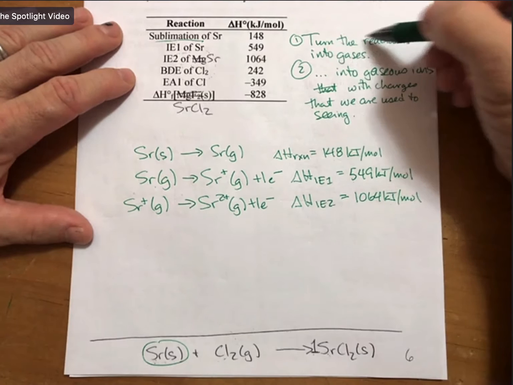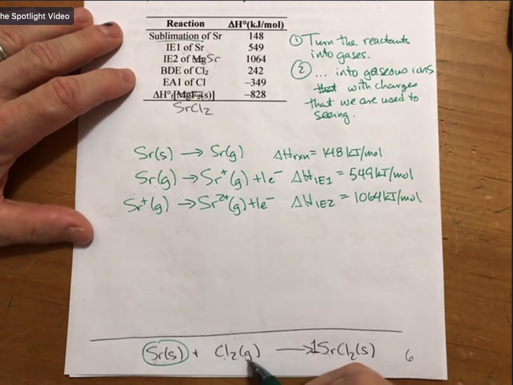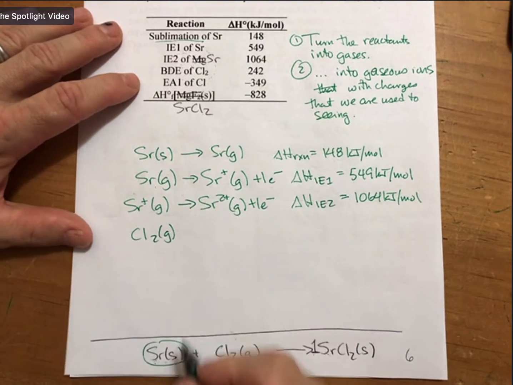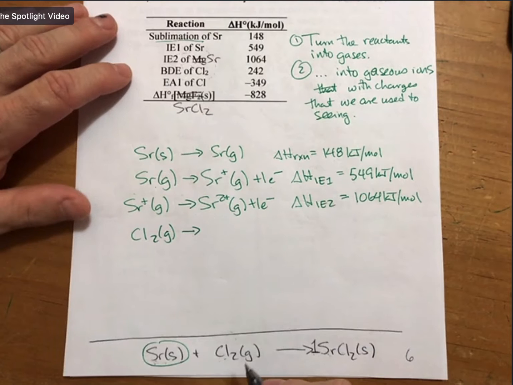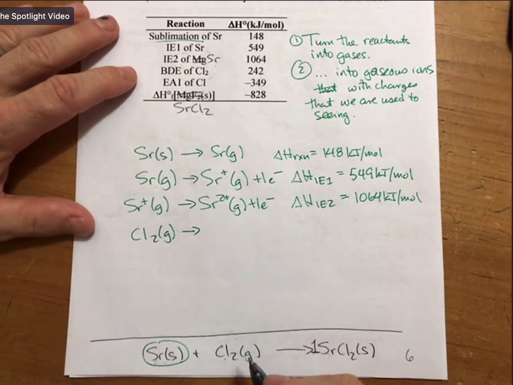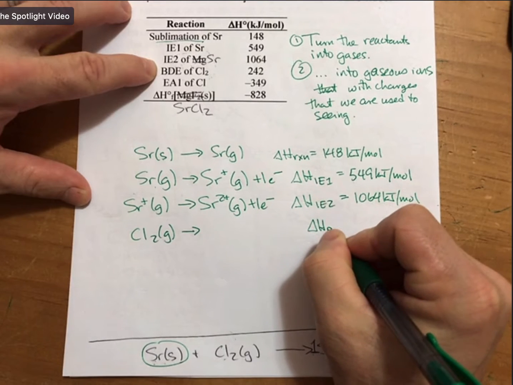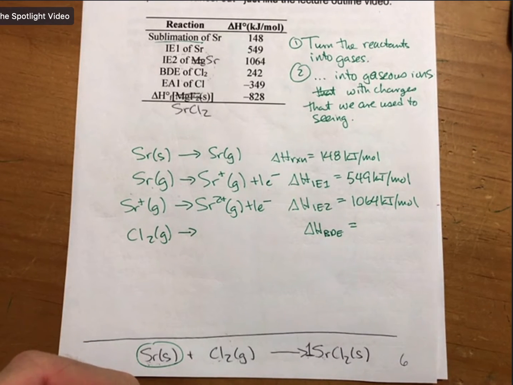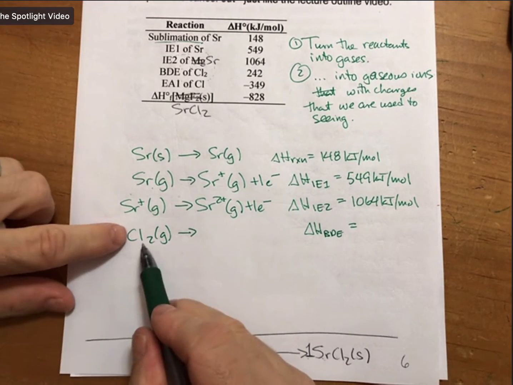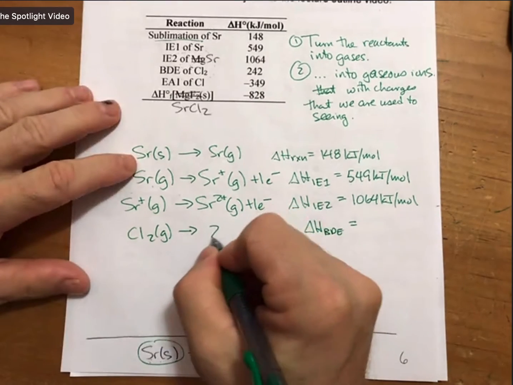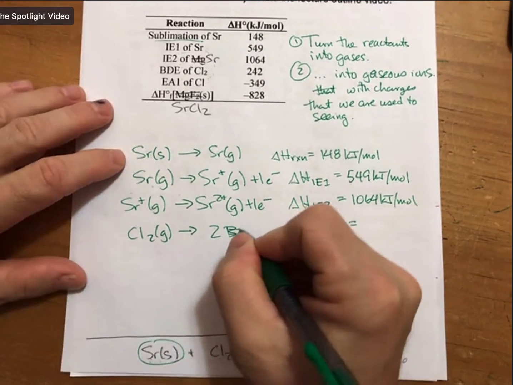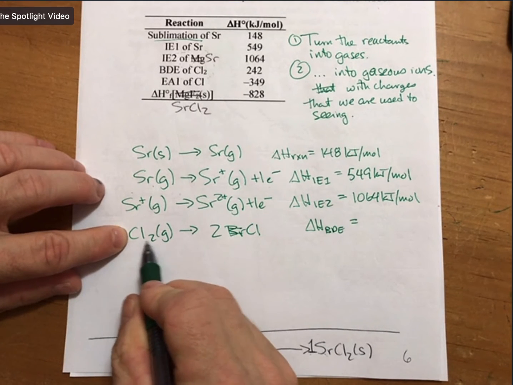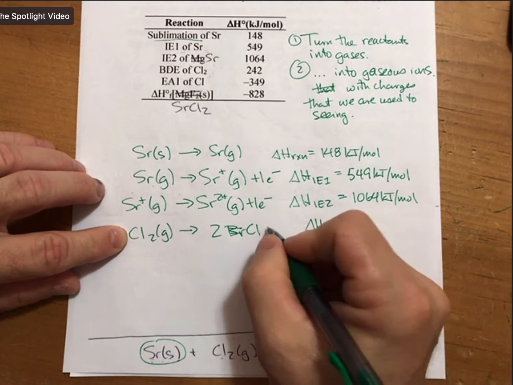Chlorine, we're going to turn the reactants into gases. Well, it's already a gas. So now we're going to take the chlorine gas and do a bond dissociation energy for it, delta H BDE. We just talked about bond dissociation energies, but bond dissociation energies, if you remember from the lecture outline, take an atom that is bonded and turn it into, for example, a chlorine that's bonded to itself and break that bond.